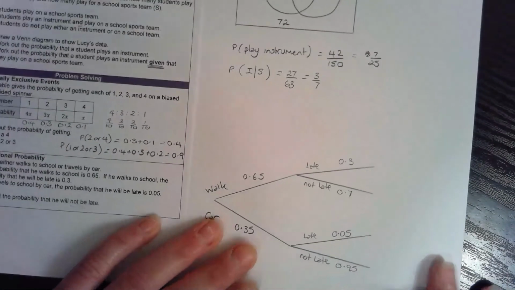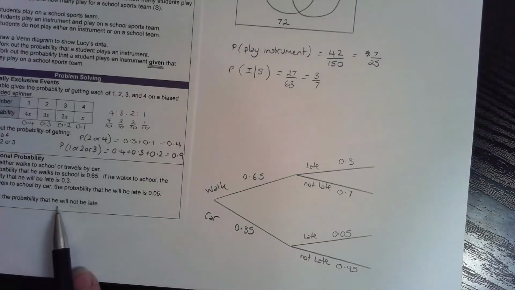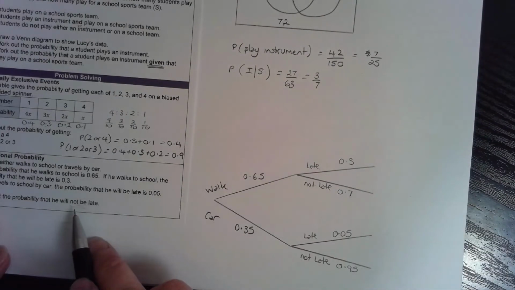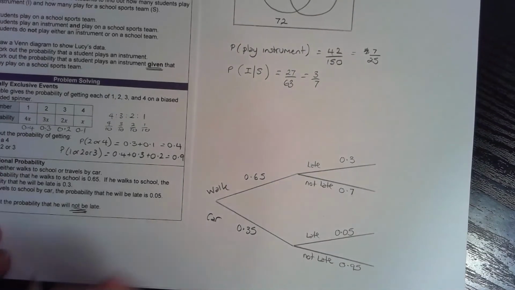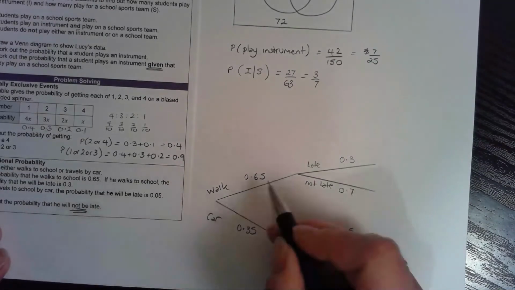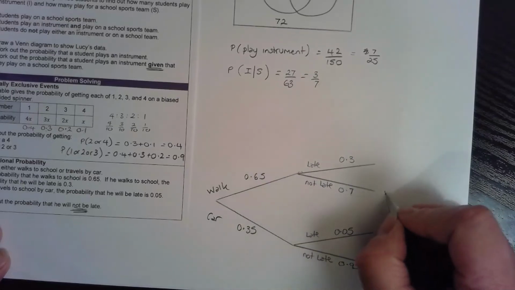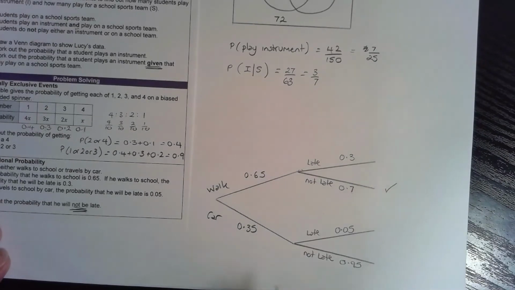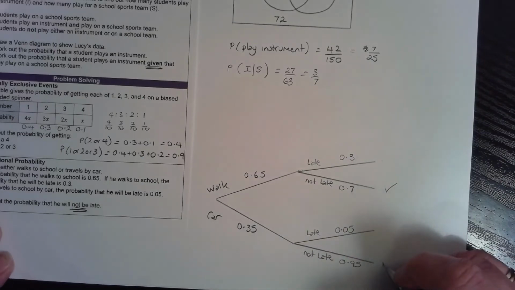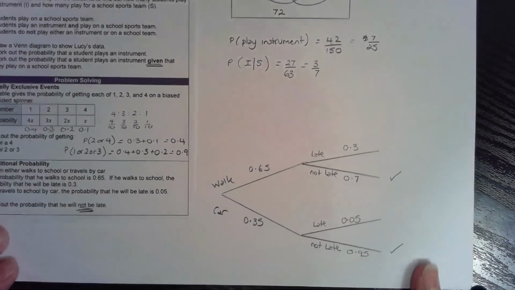Now, work out the probability that he won't be late. So, walking and late, walking, not late. So I want this branch ending. Car and late, car and not late. So I want this branch ending. So I've got two branch endings there.